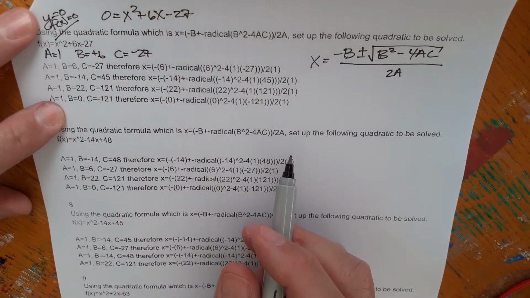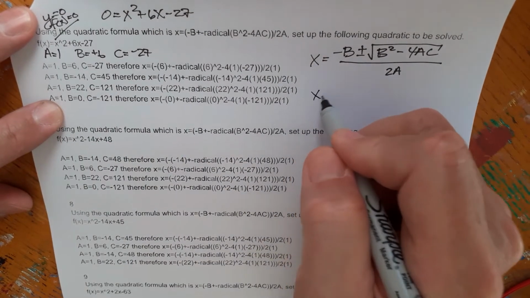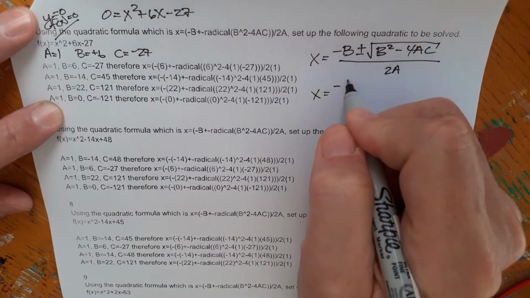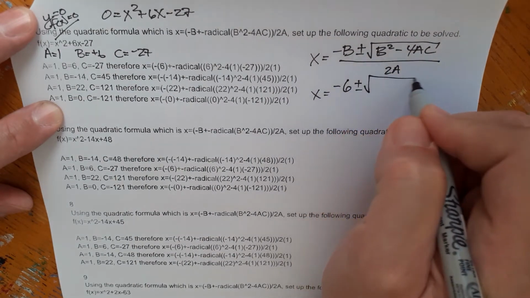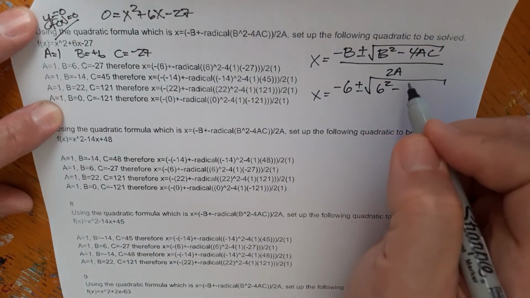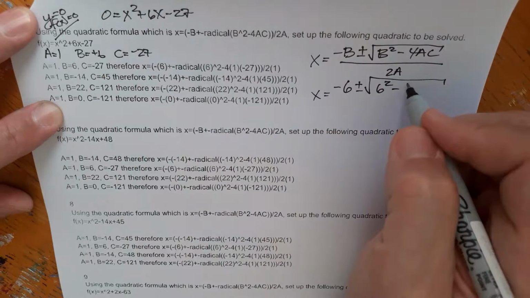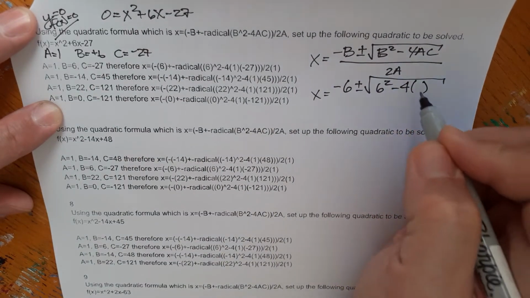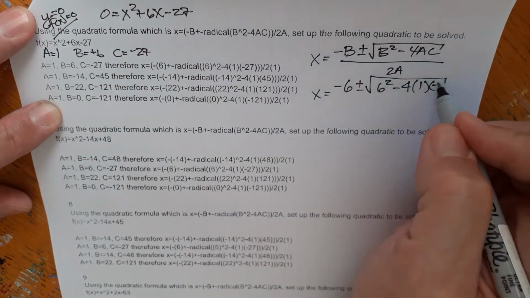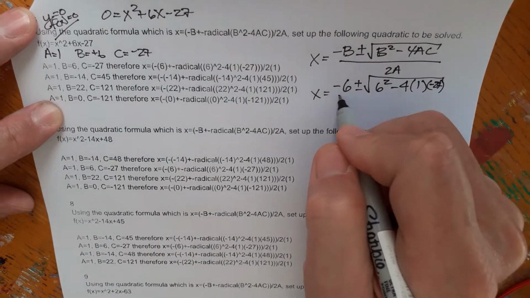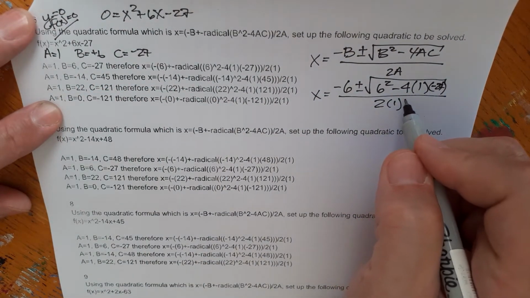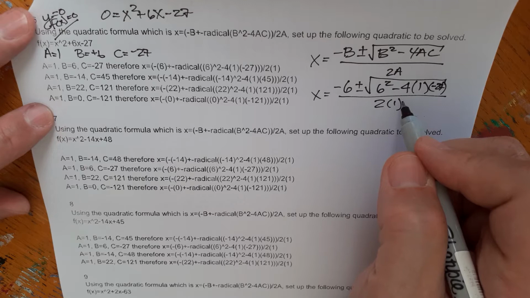All right, so all we have to do is fill it in. So let's go over here and say x equals negative b. The b is positive 6, so you have a negative positive 6, or negative 6. You have a square root, b squared, so that's 6 squared, minus 4ac. So 4 is in the formula. A is 1, and c is negative 27. That's all in there. All over 2 times a, which we said was 1. 2 times 1. So that's all we're doing is setting it up. We're not doing the actual calculation.